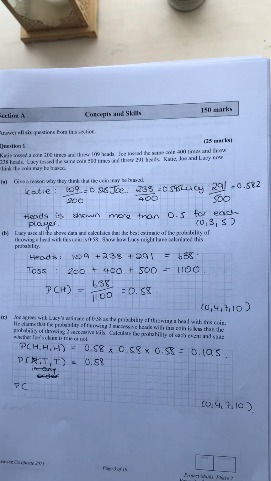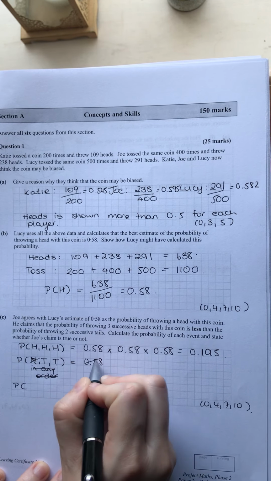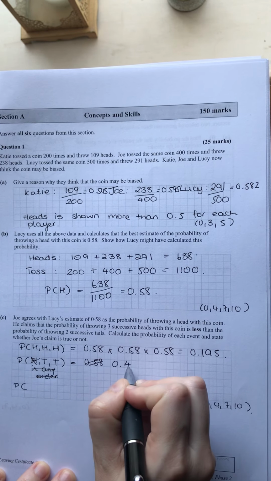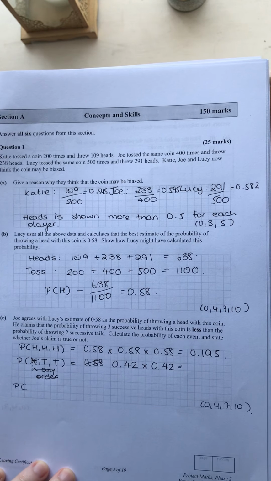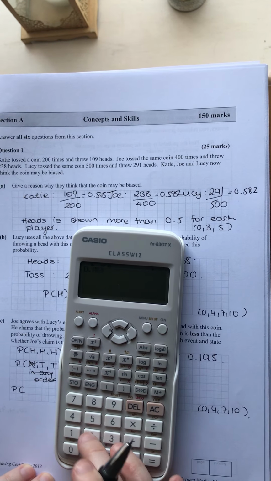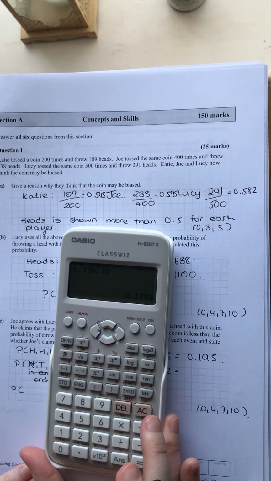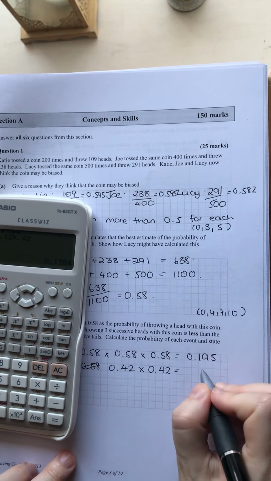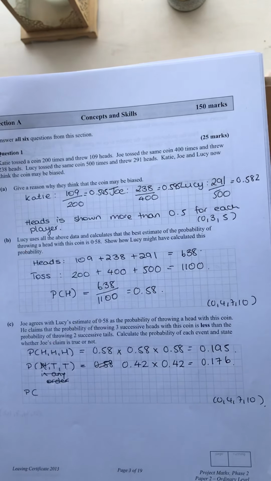It's just over the course of 2 throws. So tails followed by tails. So the probability of getting tails is 0.42 and another tails is 0.42. So when you multiply them together, you get 0.1764. So 0.176, I'm going to keep it as 3 decimal places.